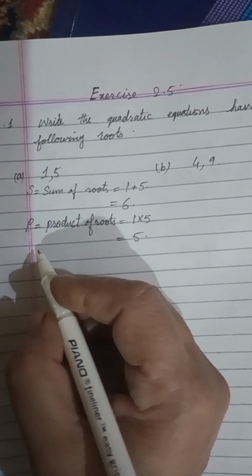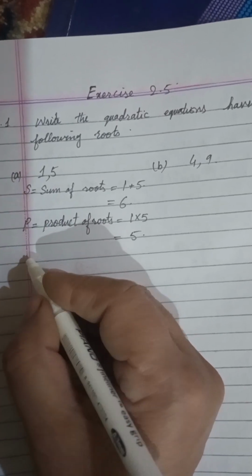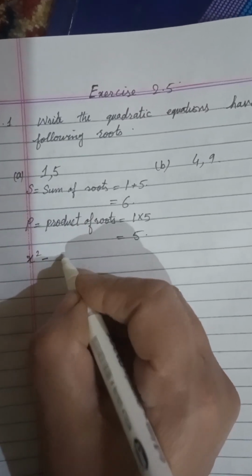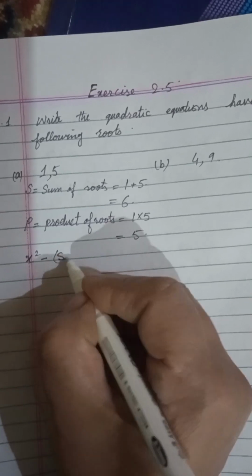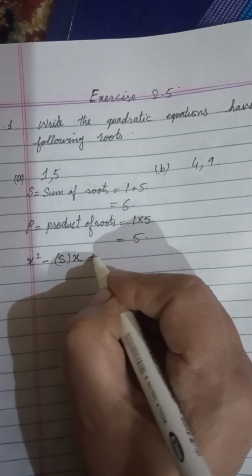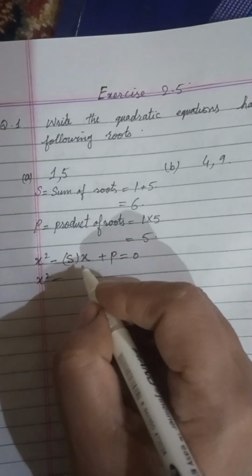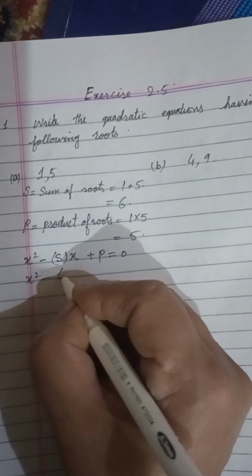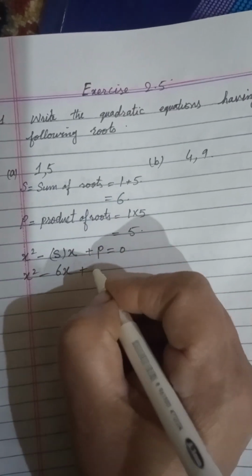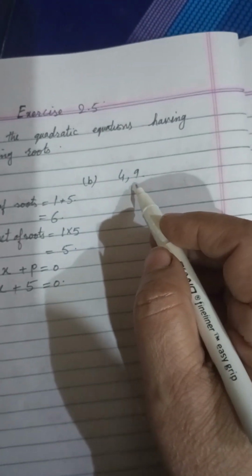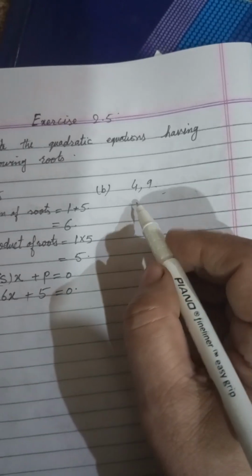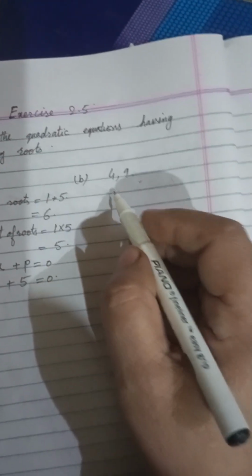So formula to form an equation is x square minus sum of the roots into x plus product of the roots is equal to 0. X square minus 6x plus 5 equal to 0 is the required equation. B part is roots are 4, 9. We have to form the equation.